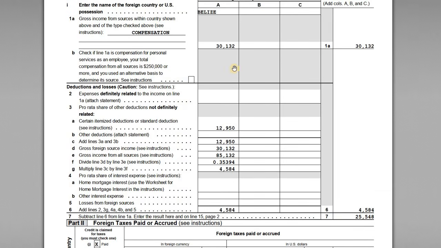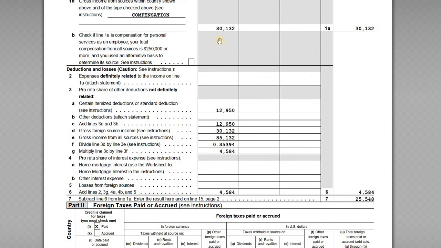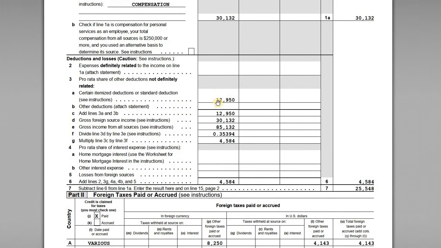So if you had a business and you have flow through business income, the gross income would be reported up here, and then you would have expenses attributed to those earnings, right? So business related expenses. In this case, John doesn't have any of that. He just has gross income from his employer while he was over there. And so he is allocating a portion of that standard deduction to those foreign wages. So he's listed his standard deduction here.